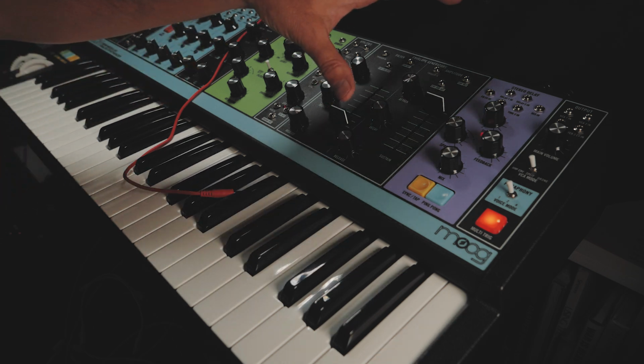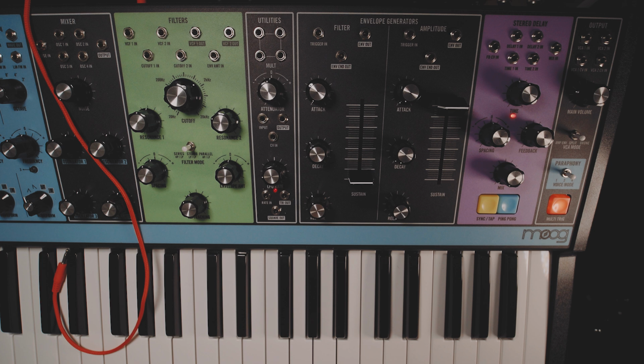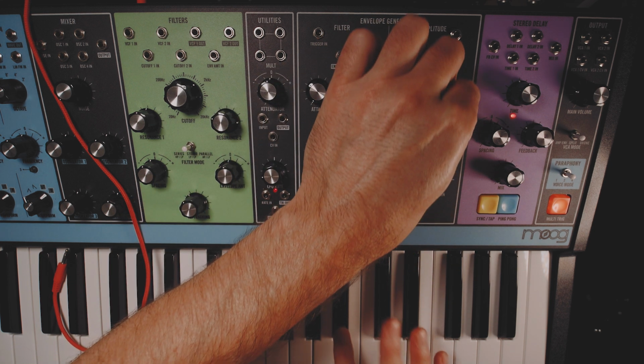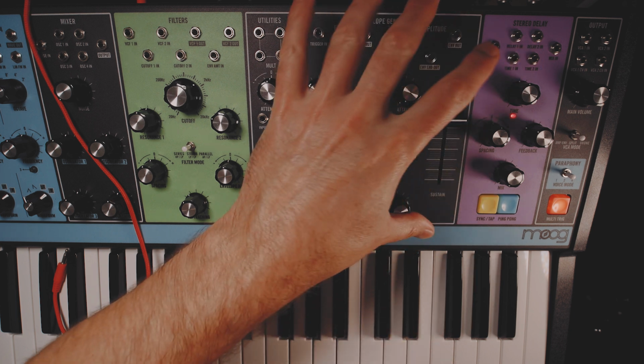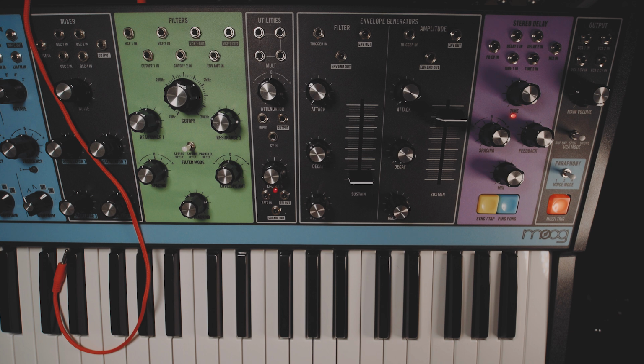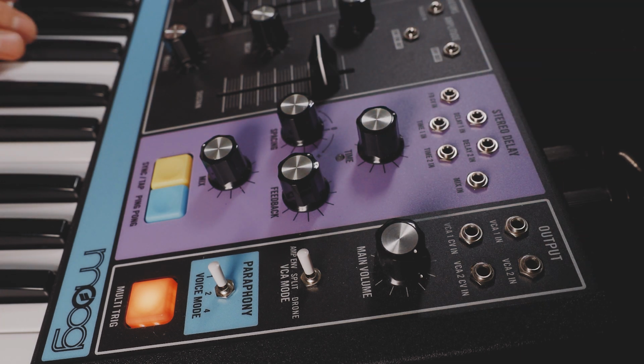Now, the amplitude envelope is the main way of controlling how loud the sound is. It's generating a control voltage which is being applied to the voltage controlled amplifiers. The amplifiers in the Matriarch, there are actually two of them because this is a stereo synthesizer.